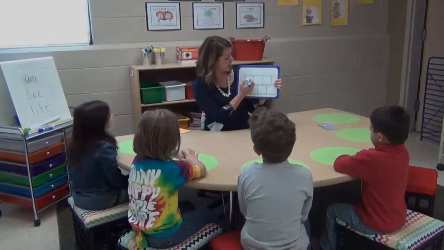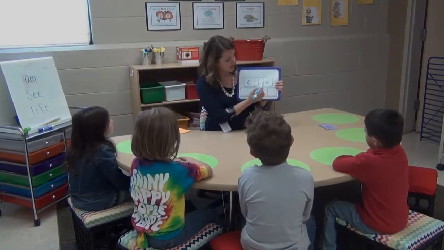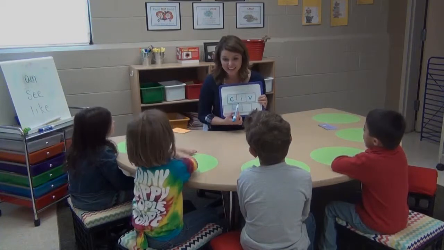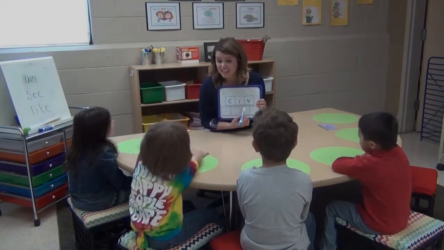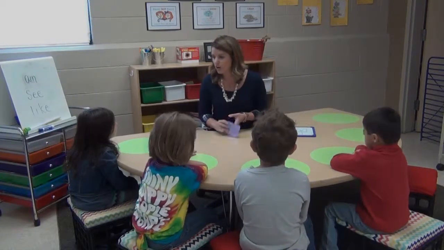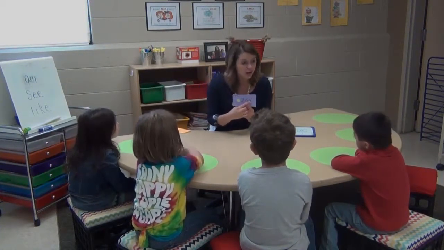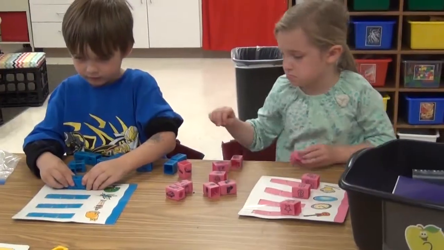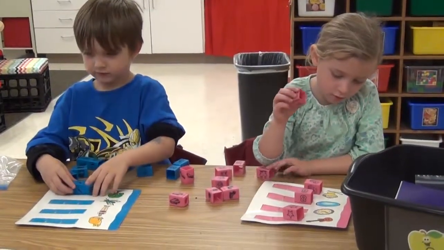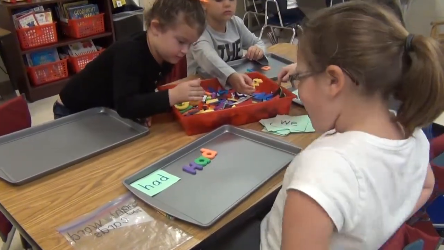This group of students have mastered letter recognition and sound recognition and are practicing sounding out nonsense words. These two groups are on completely different levels, but small group differentiated instruction allows me to meet all of the students' needs. While small group instruction is taking place, other students are participating in literacy stations.